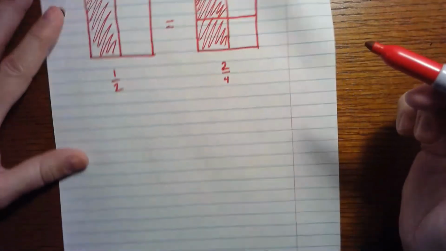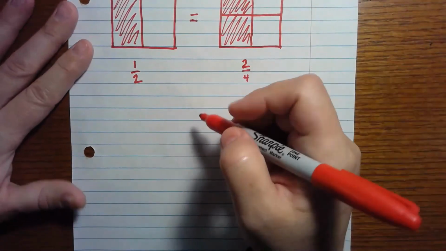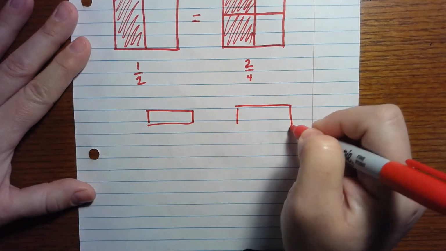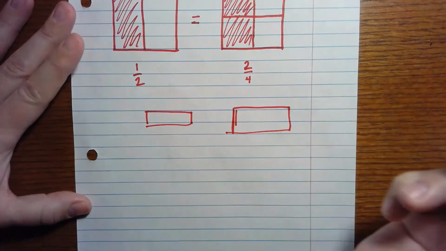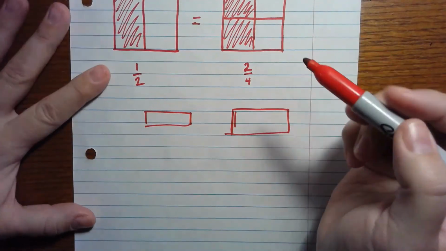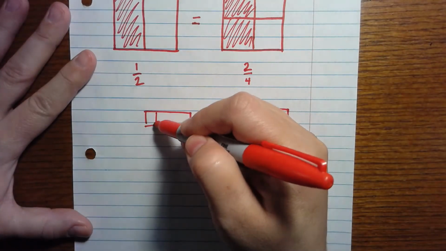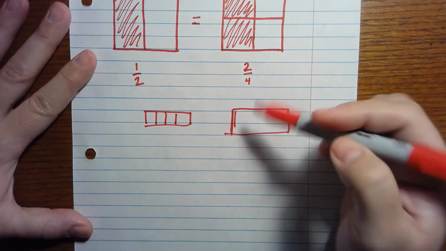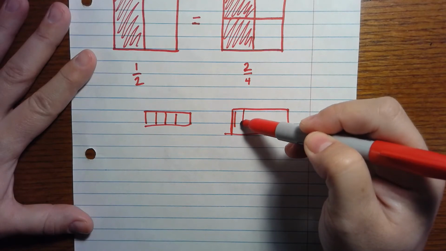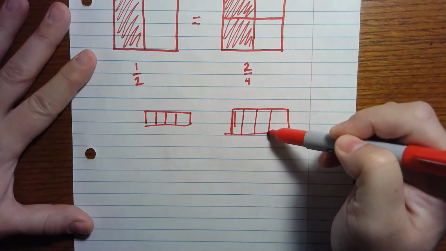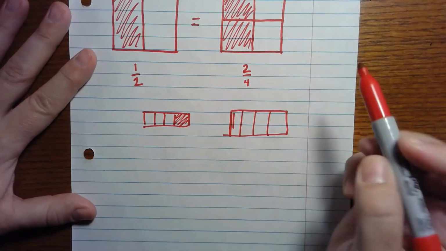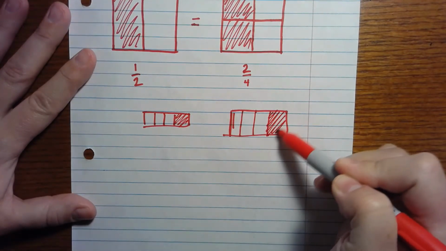It's not as helpful if, let's pretend you were doing a problem and you decided you were going to draw your own figure, but you didn't make them equal. You went too fast and it wasn't good. So if you split this one into 4/4, and then you split this one into, I guess we could say 4/4, and then you decided to shade 1/4 of this one and 1/4 of this one.